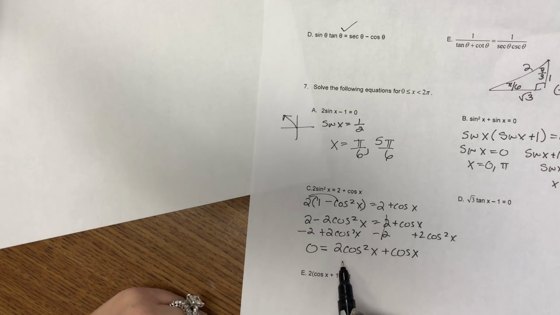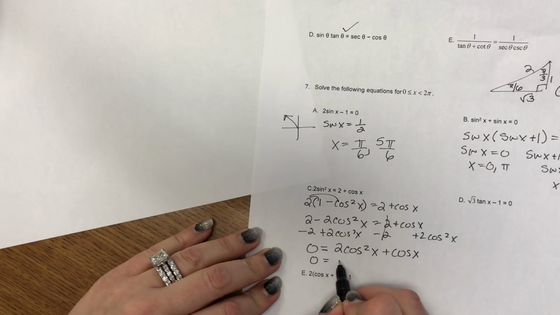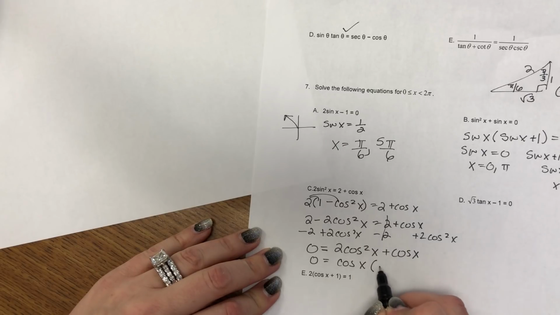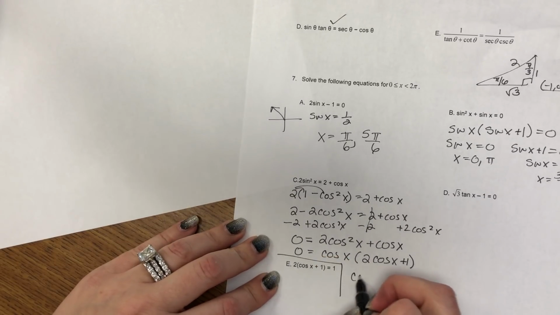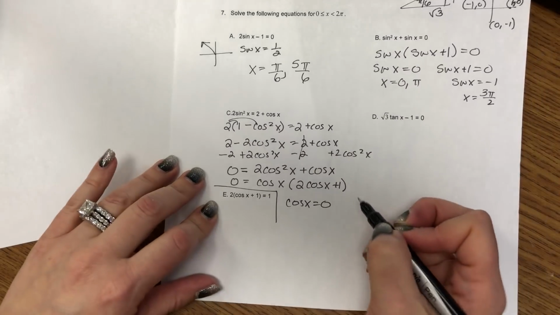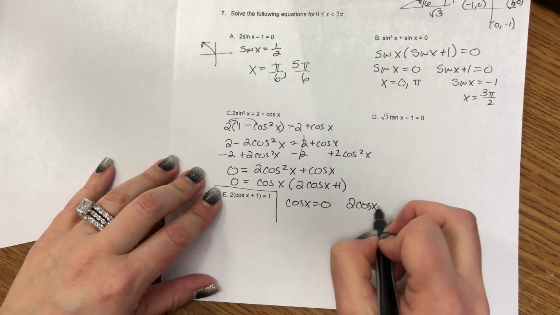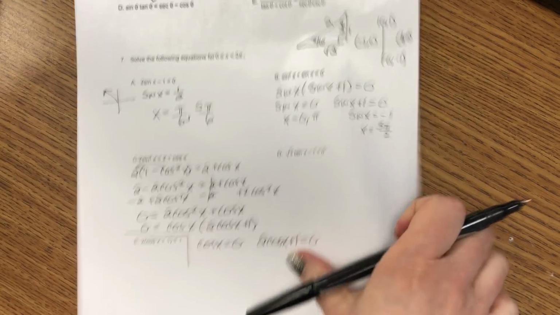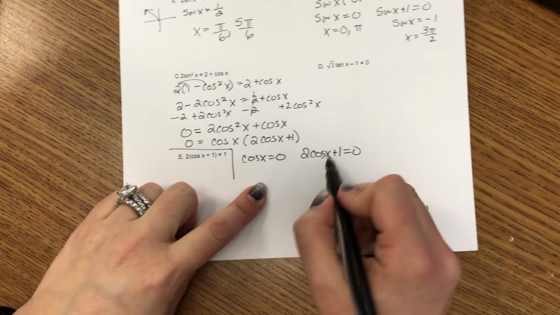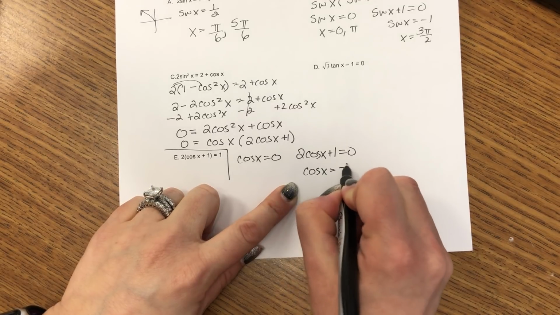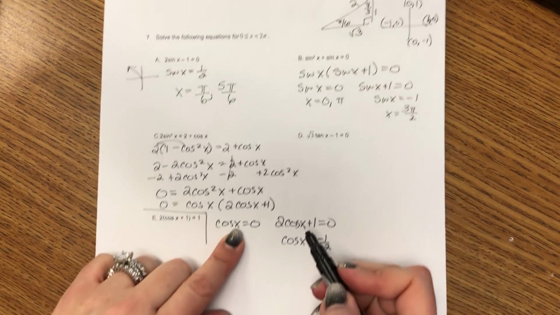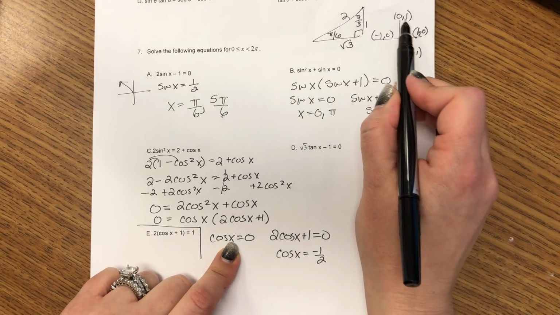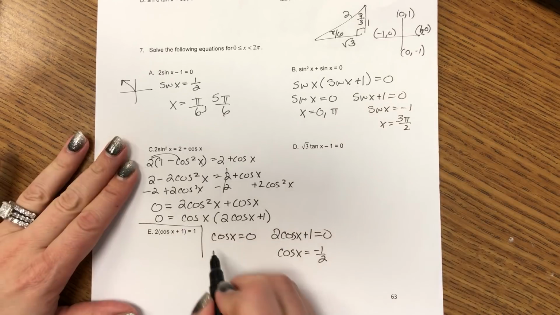And then I can factor out a cosine. Set each factor equal to 0. And that gives me, if I isolate the cosine, subtract 1, divide by 2. So cosine is the x-coordinate. So when is the x-coordinate 0? It's at pi over 2 and 3 pi over 2.